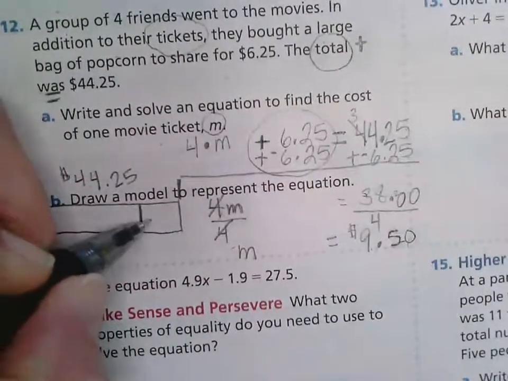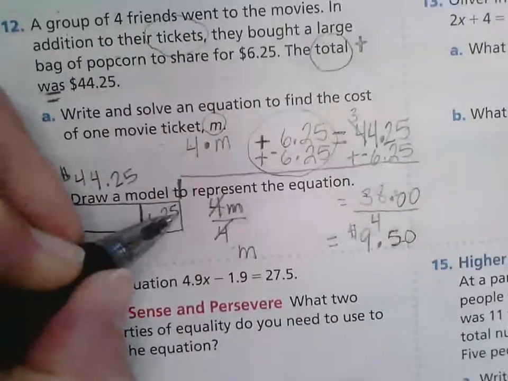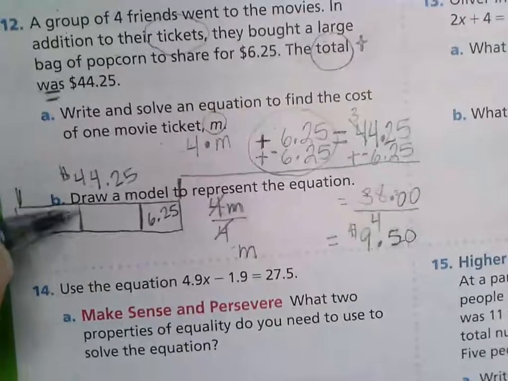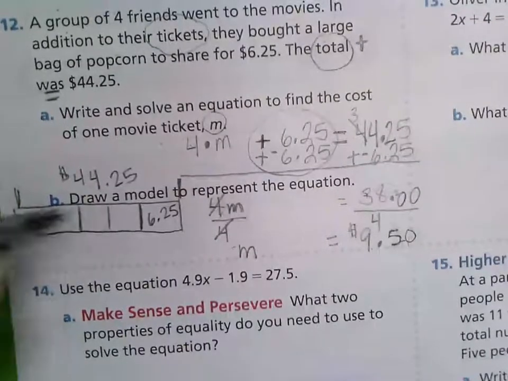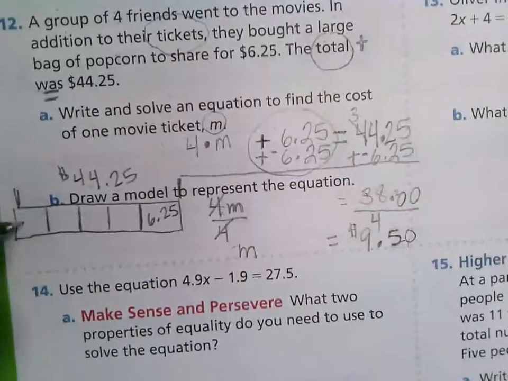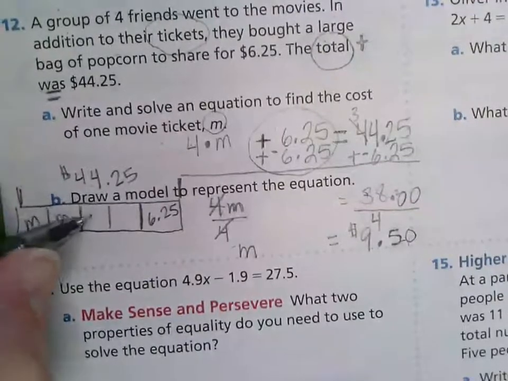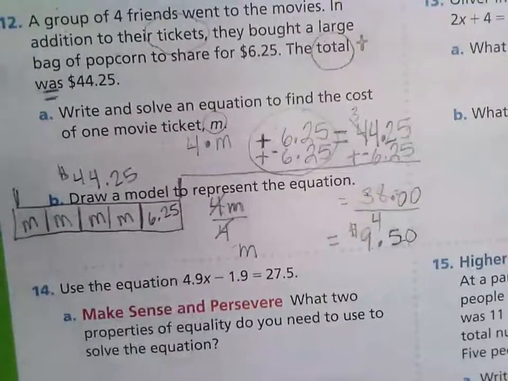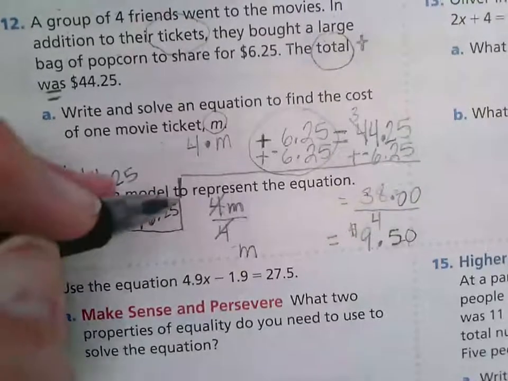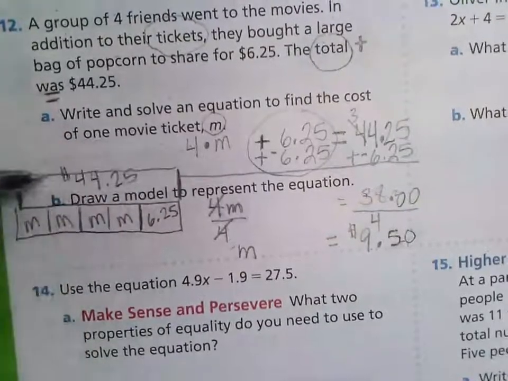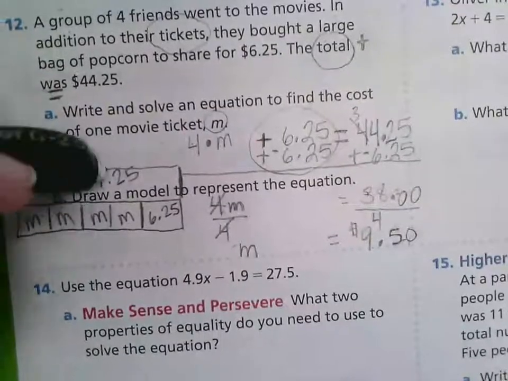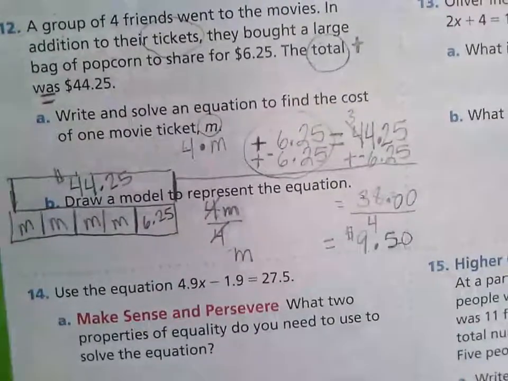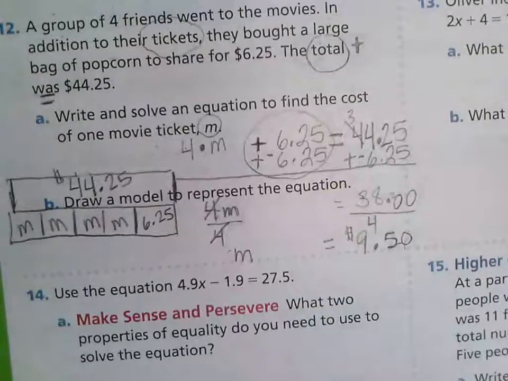$6.25. So this is the popcorn. And over here, these are the 4 tickets. So we have 1, 2, 3, 4. So here's a ticket, here's a ticket, here's a ticket, and here's a ticket. So when I add all of this together, I should get this quantity right here, $44.25. That's a drawing of this situation.